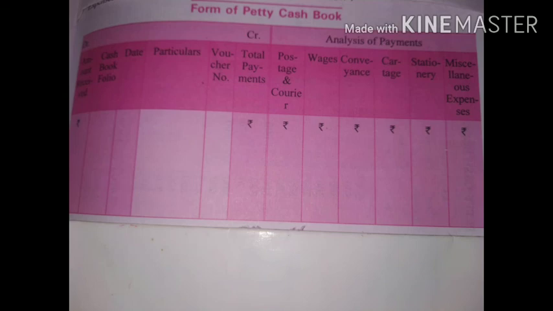This way the amount will be recorded in the particular column, and at the end of the month the total will be done, and this one entry will be put in the main cash book.